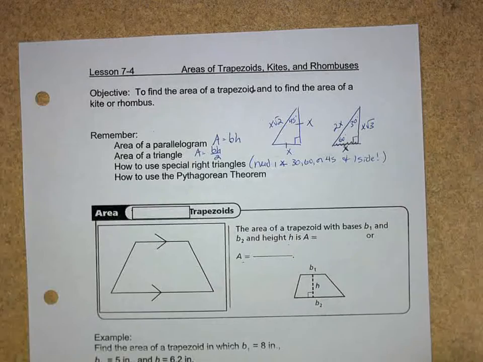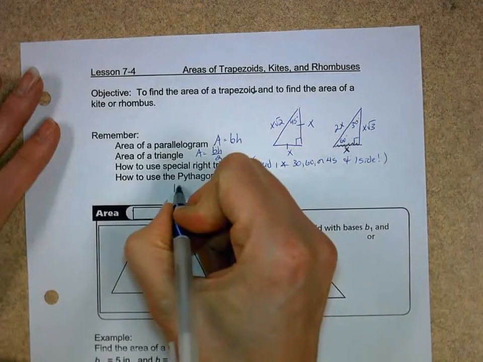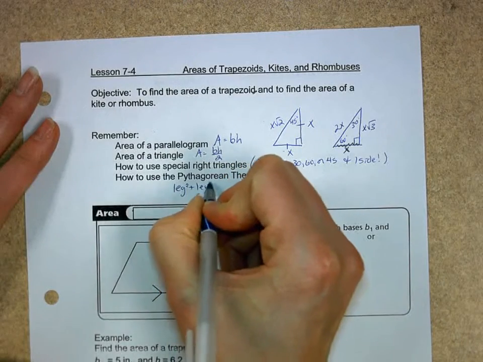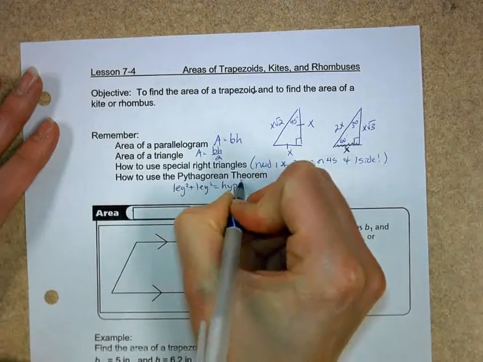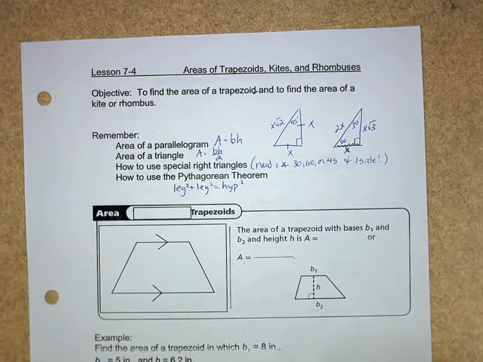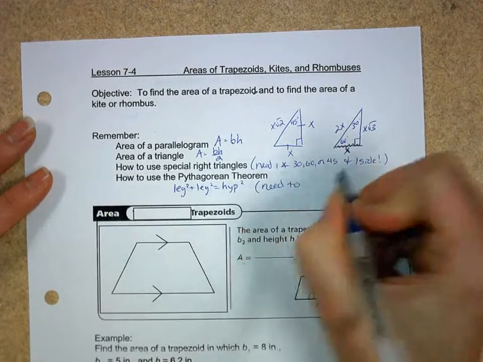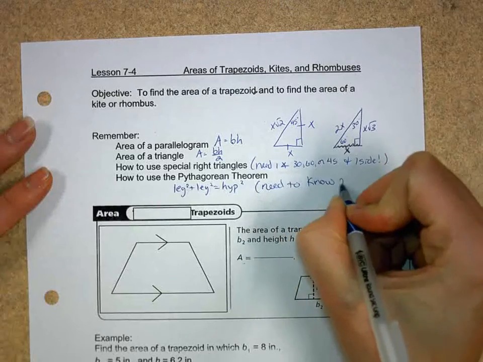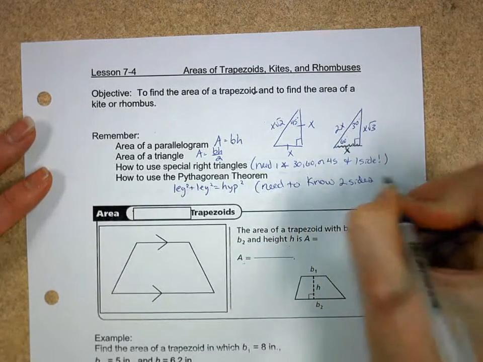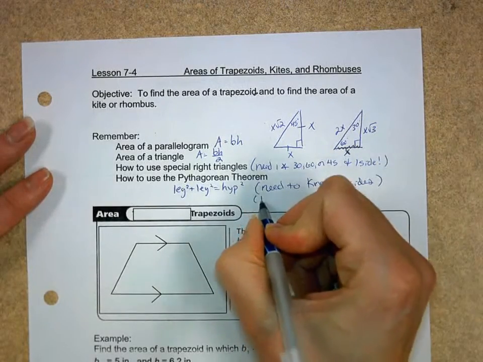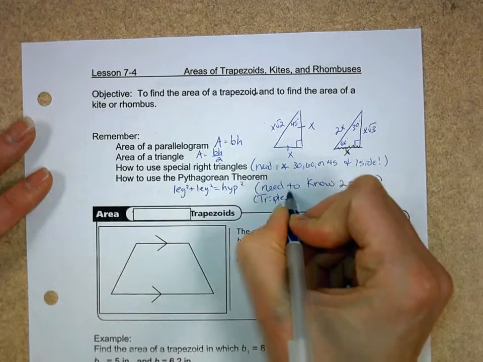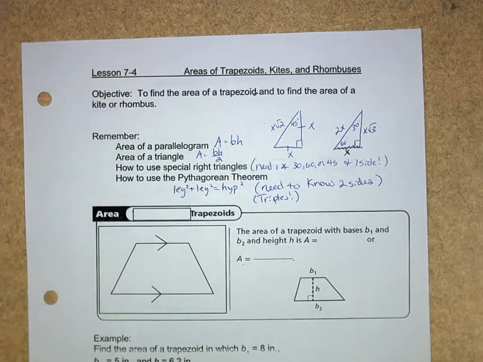Then we have our Pythagorean Theorem. The Pythagorean Theorem tells us that we have leg squared plus leg squared equals hypotenuse squared. Or, as a lot of you do, a squared plus b squared equals c squared. And remember, you need to know two sides in order to apply it. And also remember, the triples, they will come in handy. All those things are going to help us as we're working with these other formulas.